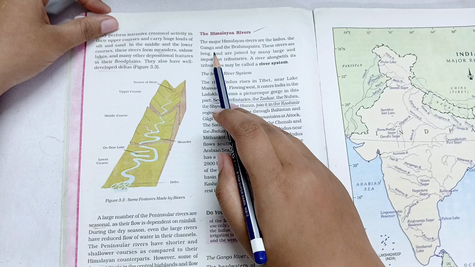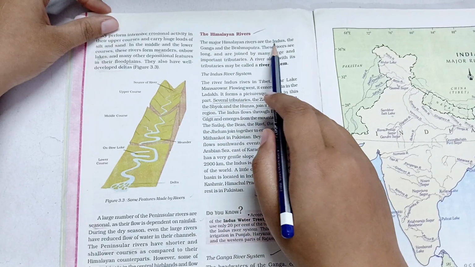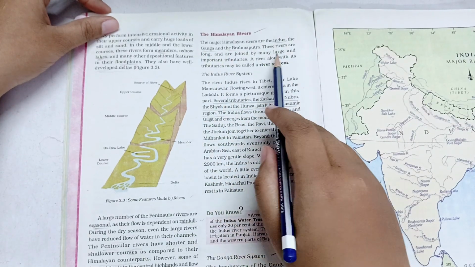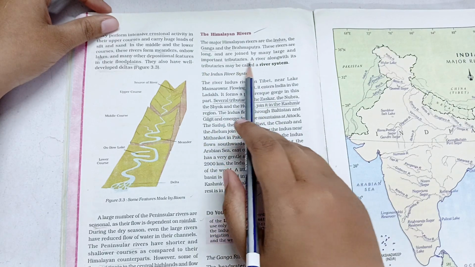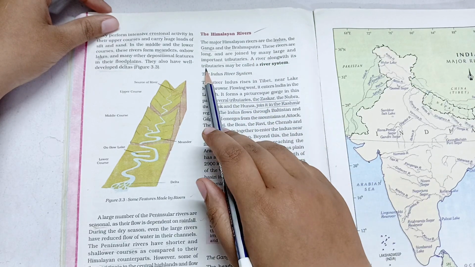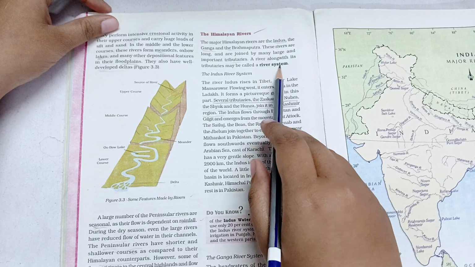The Himalayan rivers. The major Himalayan rivers are the Indus, the Ganga, and the Brahmaputra. These rivers are long and are joined by many large and important tributaries. A river along with its tributaries may be called a river system.